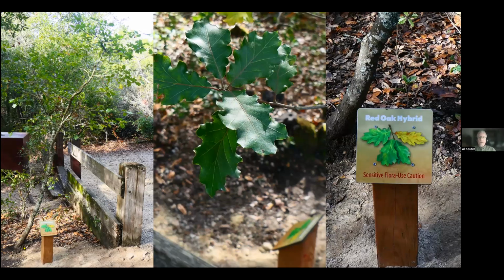And so Dylan came up with this fabulous idea to draw attention to the tree with this lovely sign right next to the tree saying, "Hey, this is a sensitive plant. Please don't mess with it." And so hopefully to this date, it's still working, and I hope it continues to work. And again, these wonderful leaves of these hybrids.